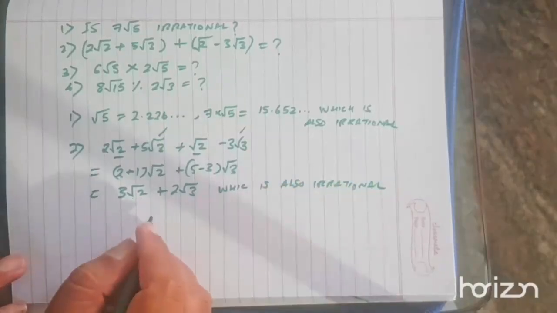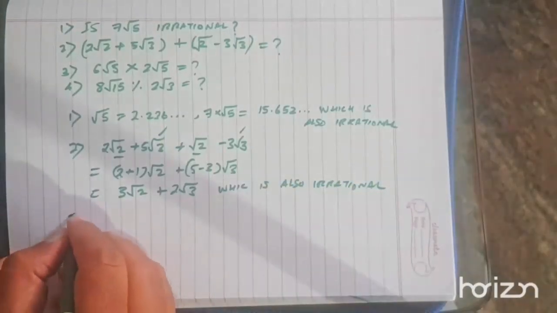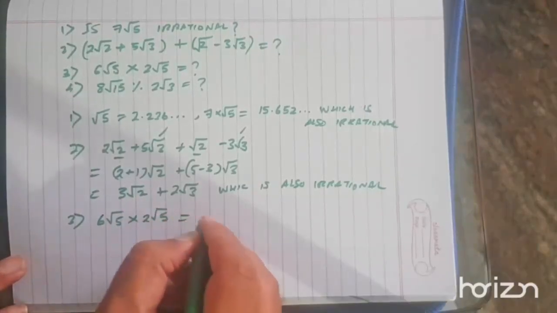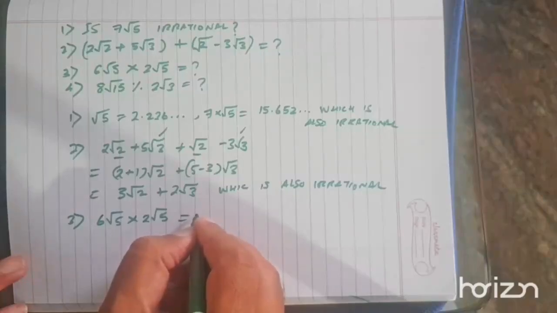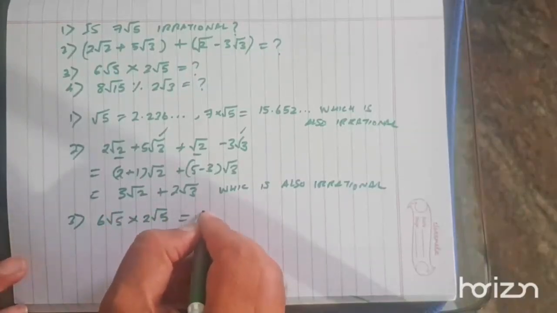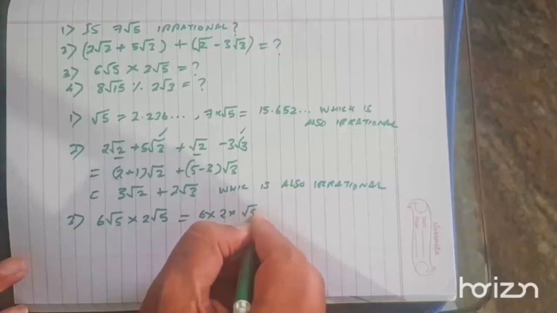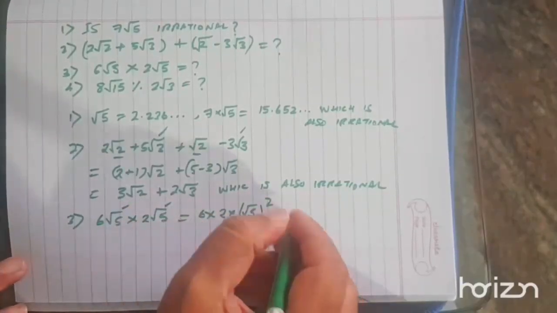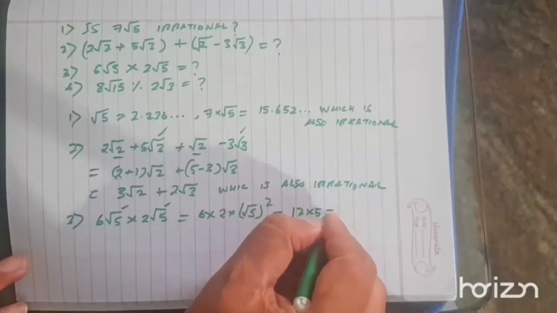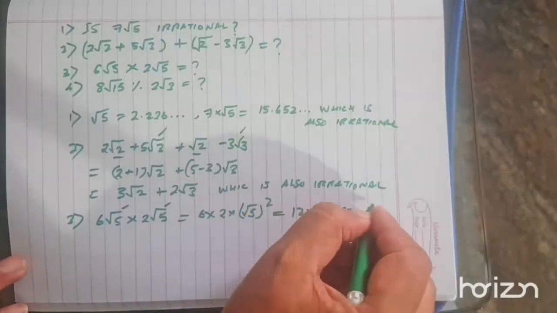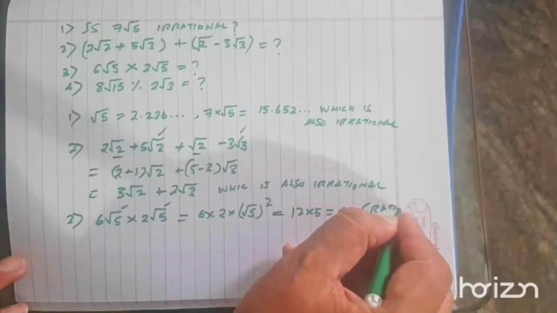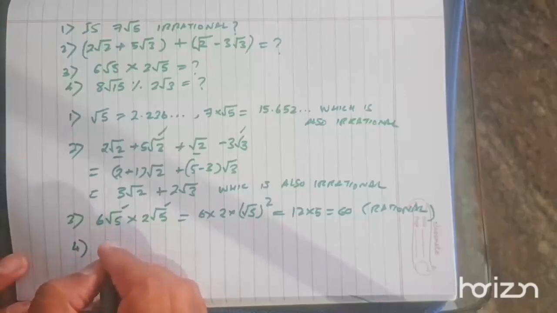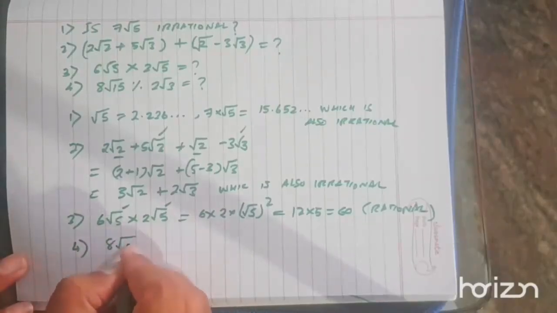So if I multiply 6 root 5 with 2 root 5, what will I get? That is nothing but 6 into 2, multiplied by root of 5 whole squared, because there are 2 root 5s. So a into a is a squared. Root 5 whole squared is nothing but 5. 6 into 2 is 12. So 12 5s are 60, which is a rational number. So here you can see, when you multiply two irrationals, there might be a chance that you get a rational number also. Then we have 8 root 15 divided by 2 root 3.